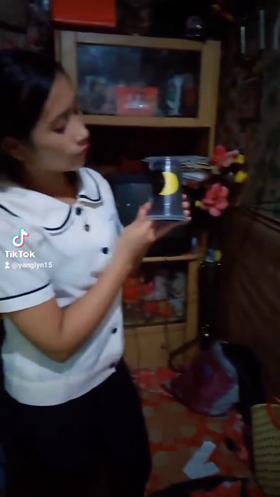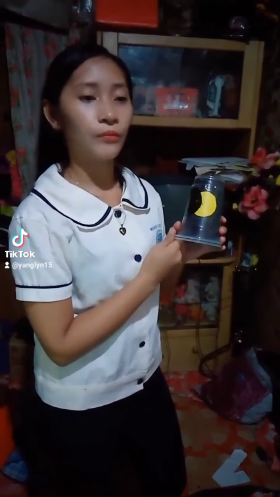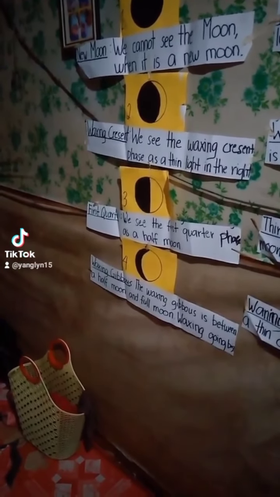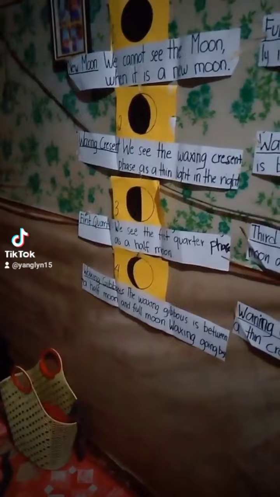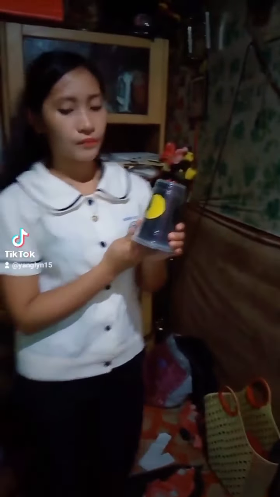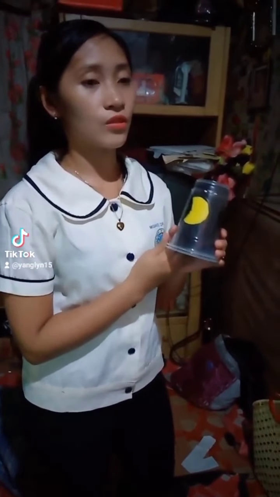From the first quarter moon, the moon keeps moving, and this shows the fourth phase of the moon, which is the waxing gibbous moon. The waxing gibbous moon is between a half moon and full moon. So it's going bigger. The visible lighted part of the moon is more than the first quarter.